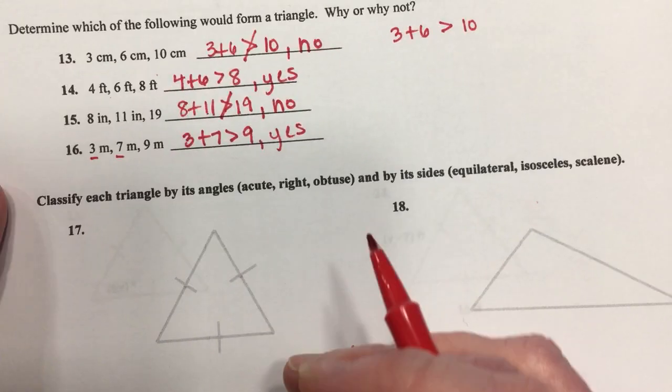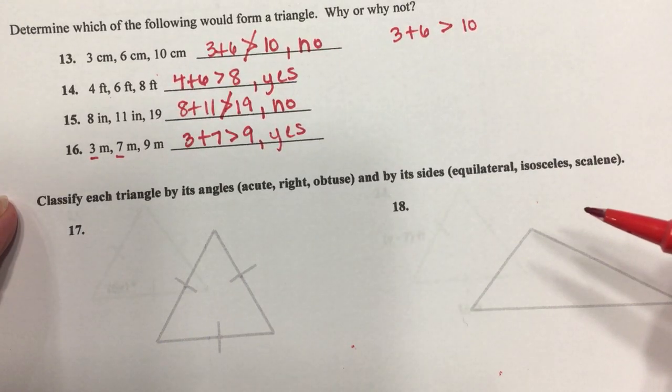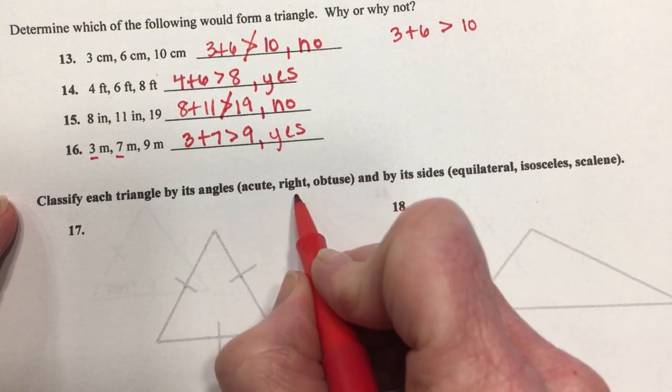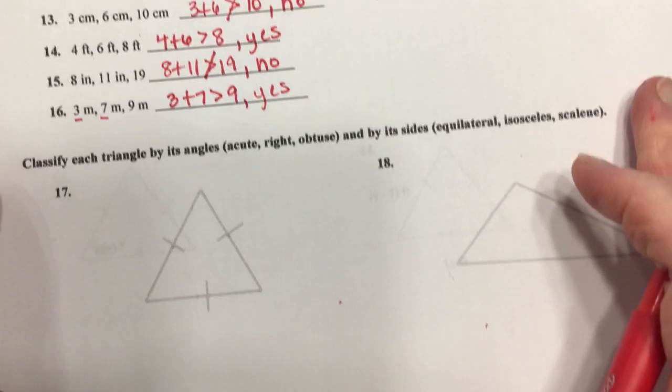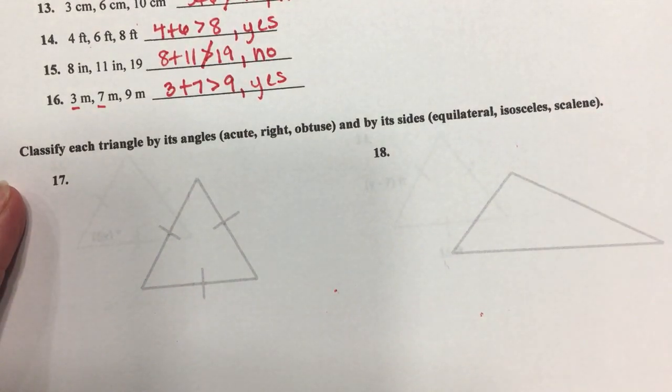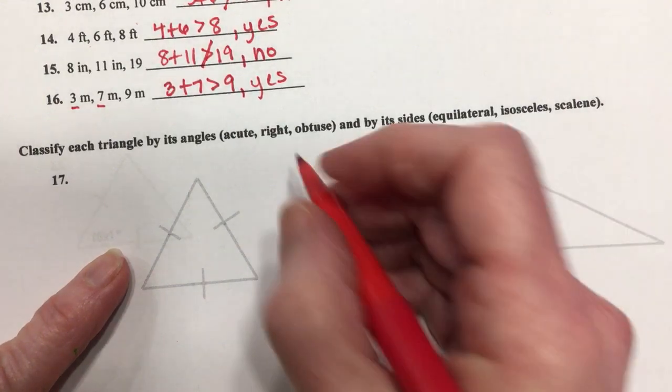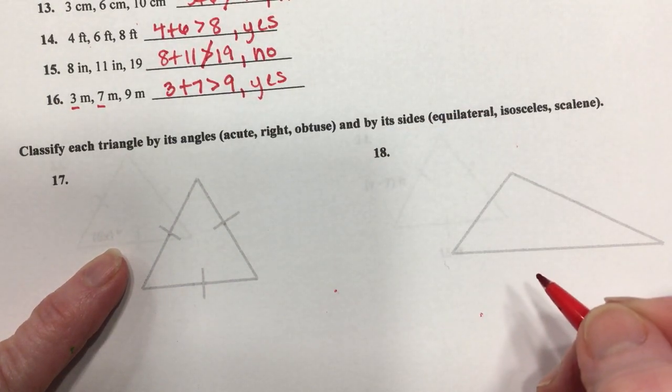All right, take a look at the bottom. Classify each triangle by its angles, which are acute, right, or obtuse, and by its sides, equilateral, isosceles, and scalene. All right, so just like we have two names, a first and a last name, triangles have two names also. So I'm going to identify both names for each of these triangles.